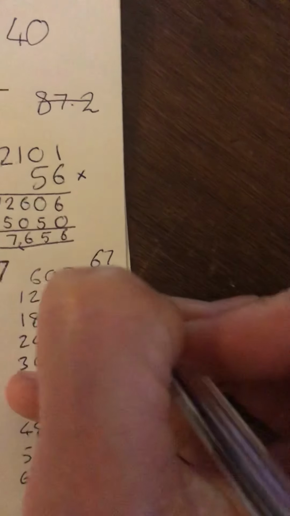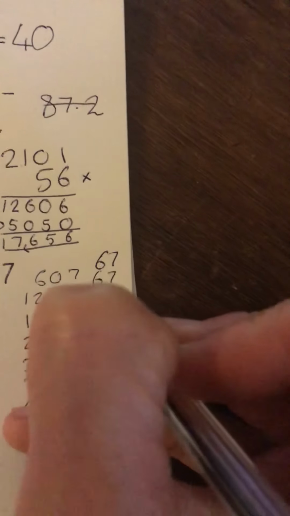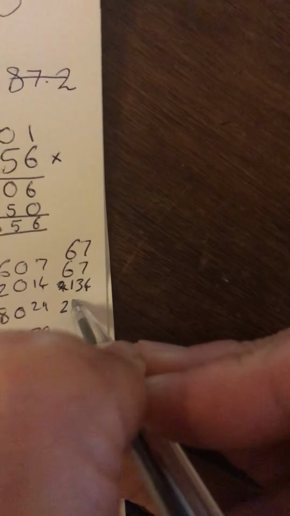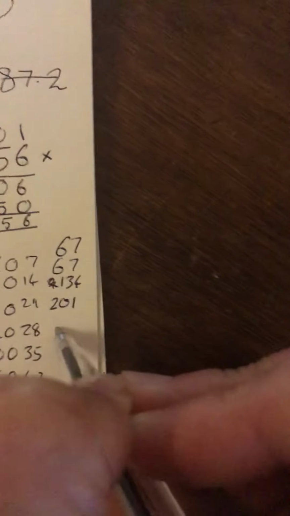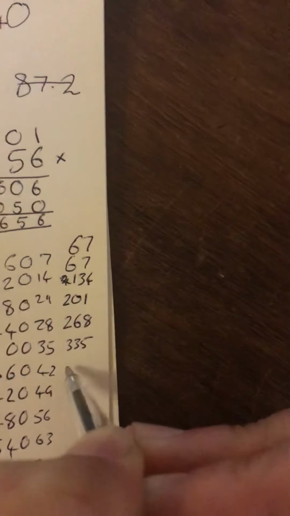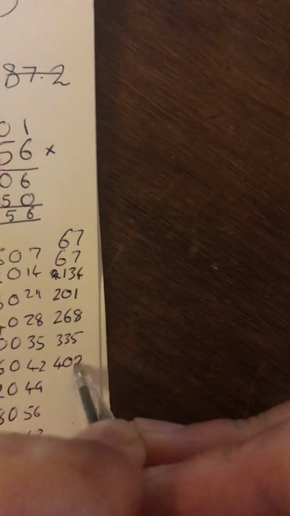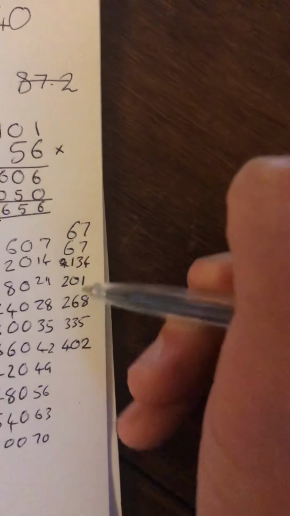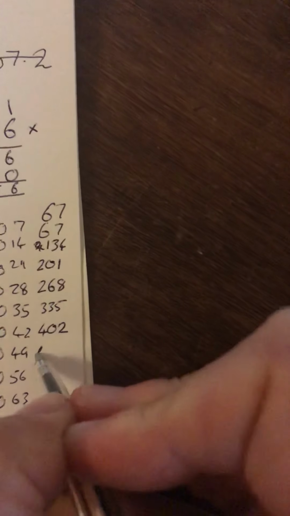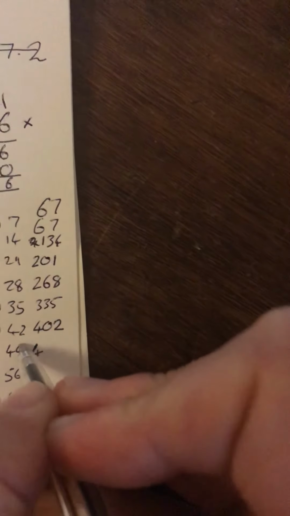So it starts with 67, 134, 201, 268, 335, 402. No surprise, double 201 is 402. Where did we get to that? 400, that was 49, wasn't it?